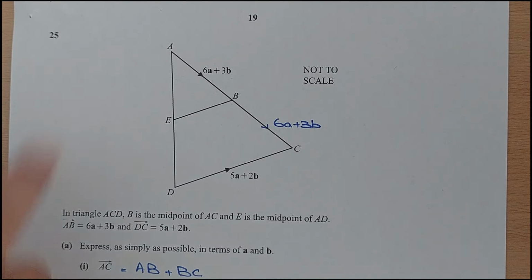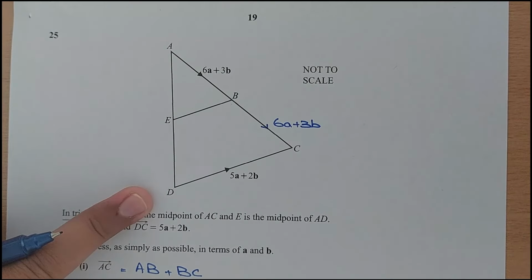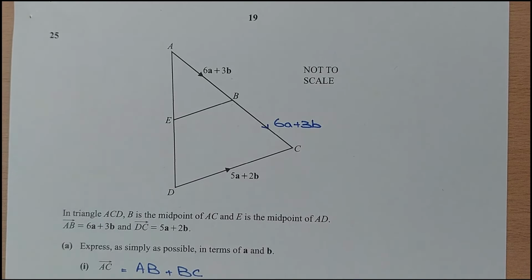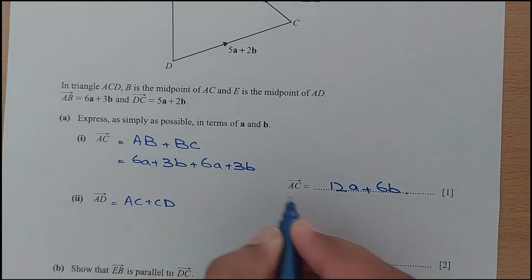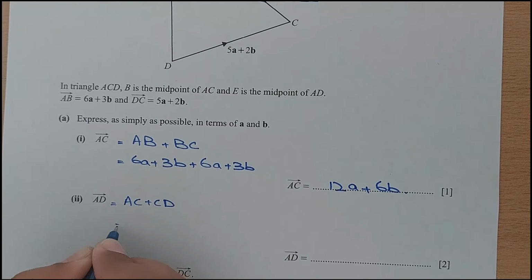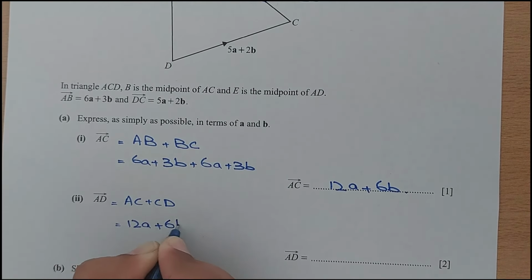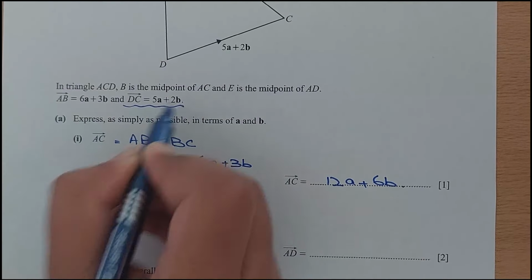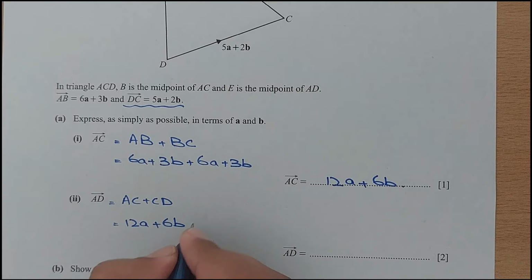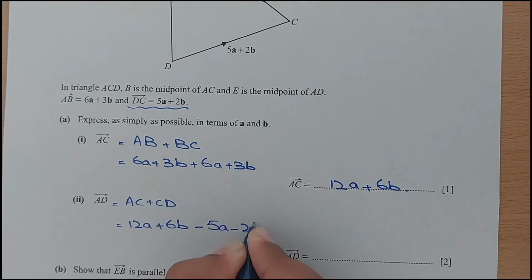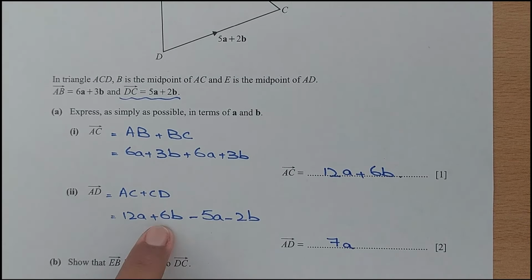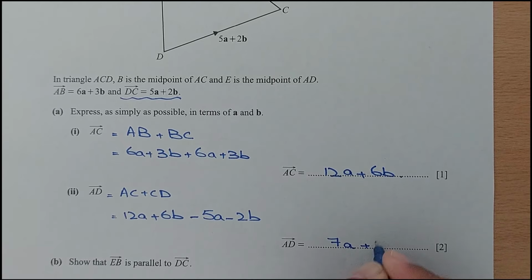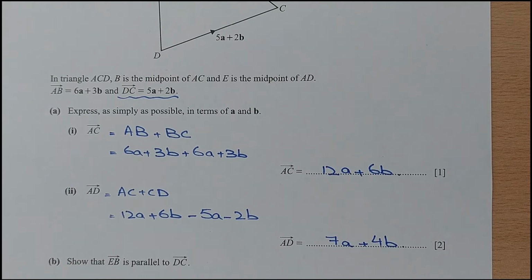Now for the second part, AD. So we need to find A to D. For A to D, we need to follow a path of AC and CD, right? So AD is AC plus CD. We know AC is 12A plus 6B, and we know DC is this. Now CD is with the opposite, negative sign, so minus 5A and minus 2B, right? Simplifying the A, 12 minus 5 is 7A. Simplifying the B, 6 minus 2 is positive 4B. That is AD, 7A plus 4B.